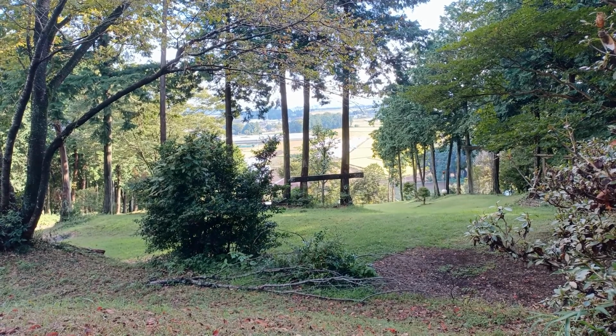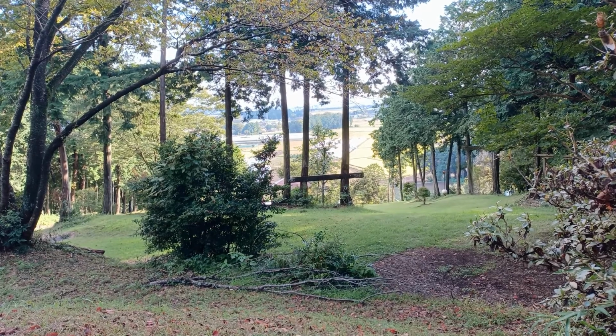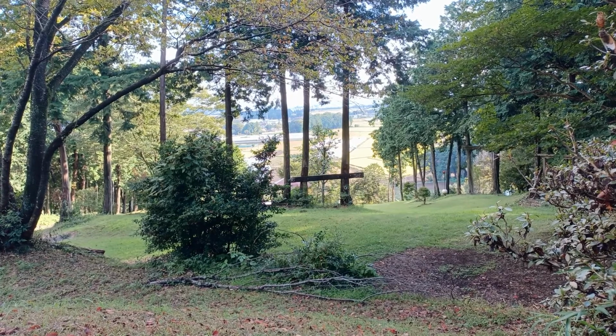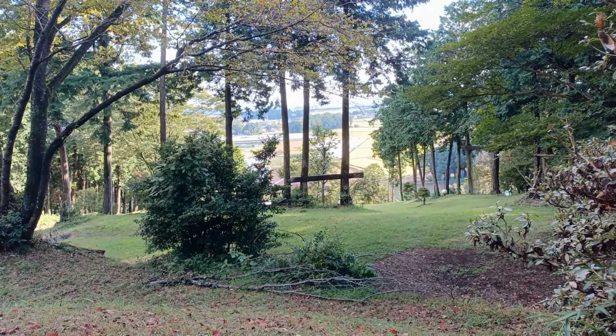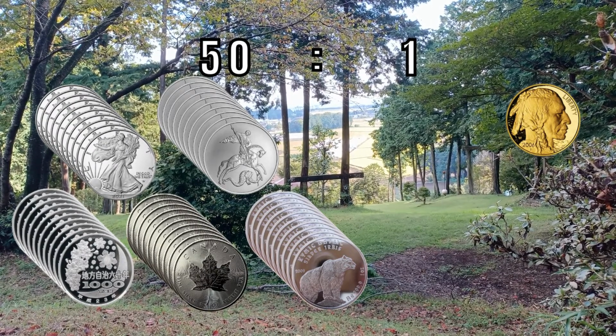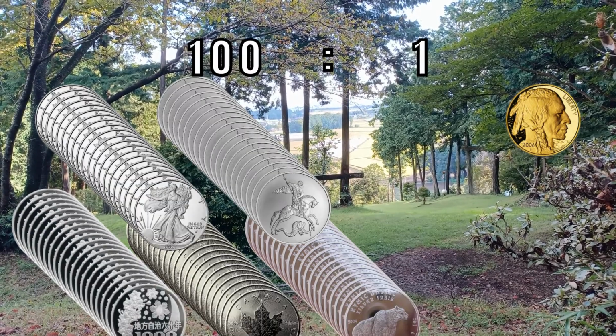What that simply is, is how much silver you can buy for the same amount of gold. Usually this is measured in ounces. It could be measured in grams, kilos, taels, tolas. To make it simple, let's say the ratio is 50-1. For the same amount of currency, you could buy 50 ounces of silver or 1 ounce of gold. If the ratio was 100-1, you could buy 100 grams of silver for the same amount of currency as you could buy 1 gram of gold.